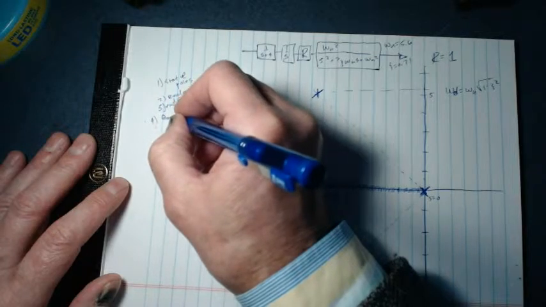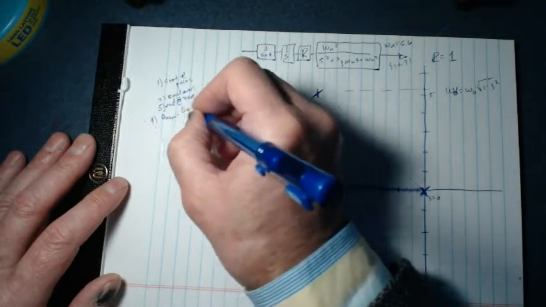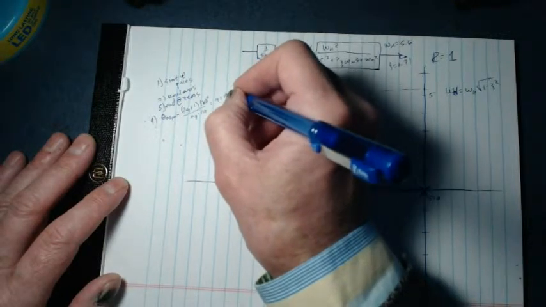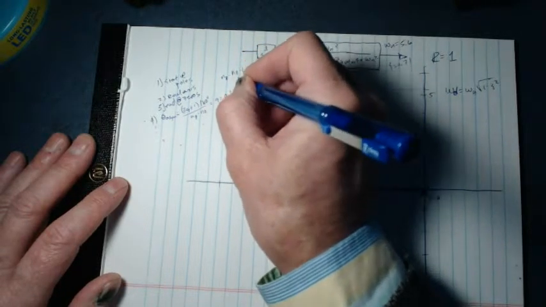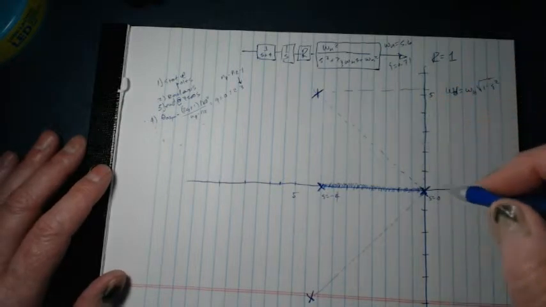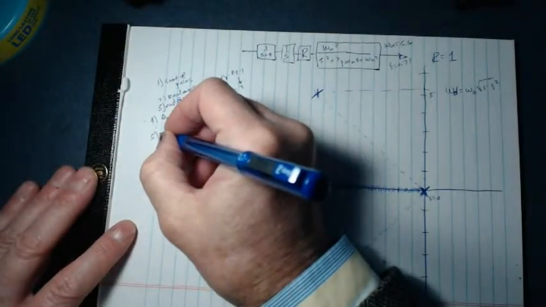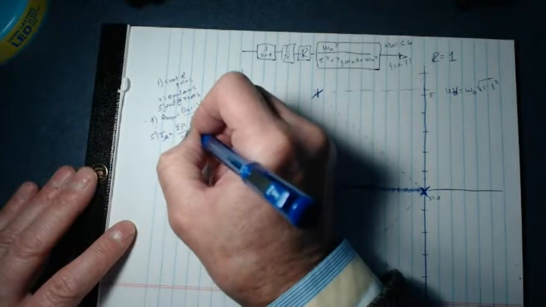Now we look at the asymptotes. Theta of the asymptotes is 2q plus 1 times 180 degrees over the number of finite poles minus the number of zeros, for q equal to 0, 1, 2, and 3, where 3 is the number of poles minus the number of zeros minus 1. Going through that, the asymptotes are at 45 degrees plus or minus 45 degrees, so they form an X somewhere. What we have to do is see where the asymptotes lie on the S-plane. The asymptote intercept point is the sum of the poles minus the sum of the zeros, over the number of poles minus the number of zeros.